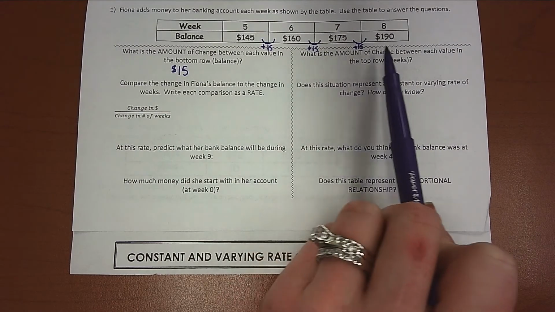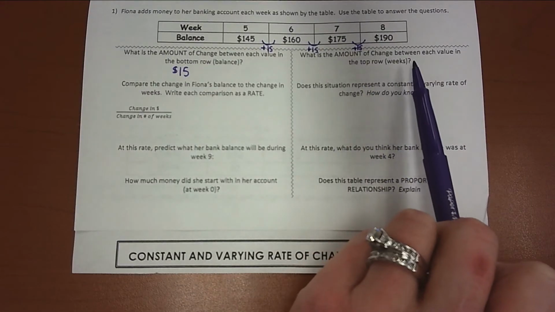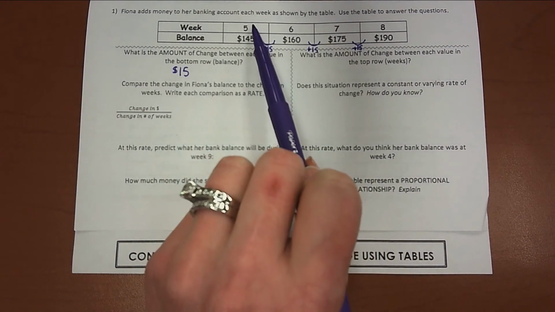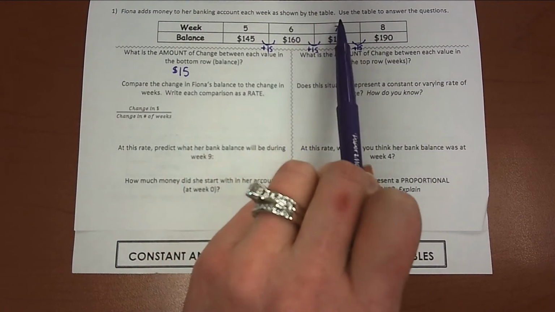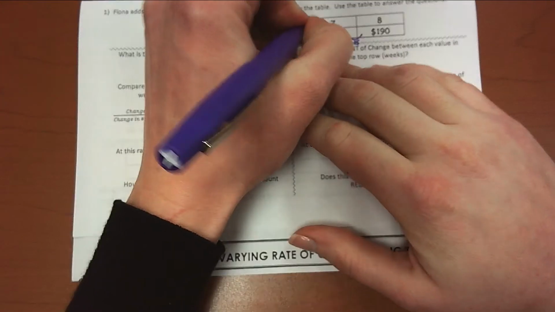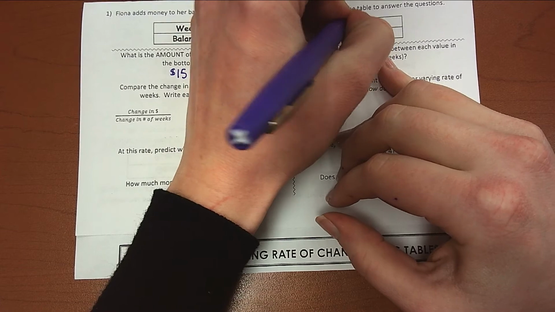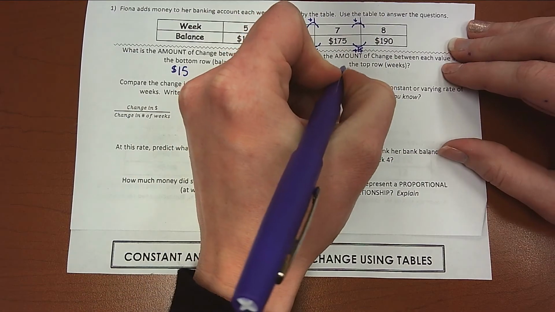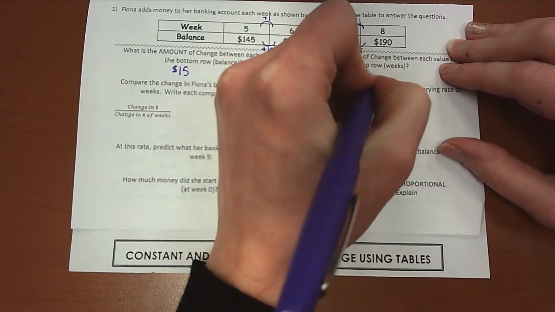So what's the amount of change between each value in the top row for the weeks? Week 5 to 6 is 1 week, 1 week, 1 week. So they're all going up by 1 week. So I'm just going to show that in my table here, that the amount of change here is plus 1 week.